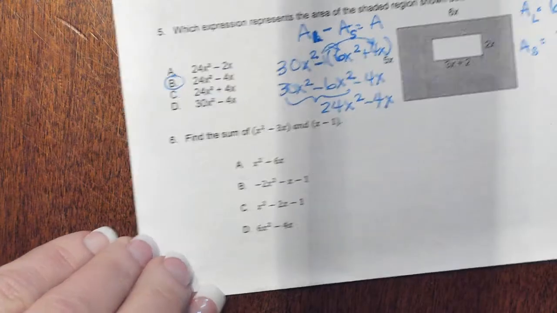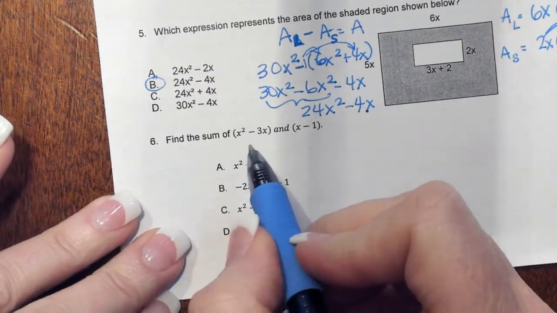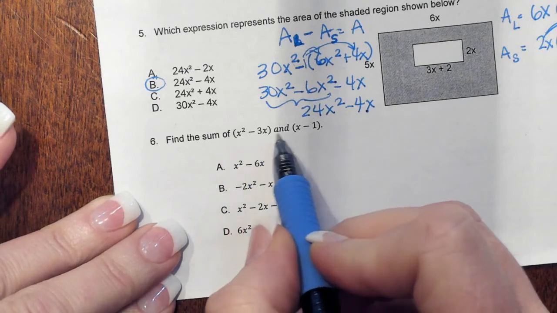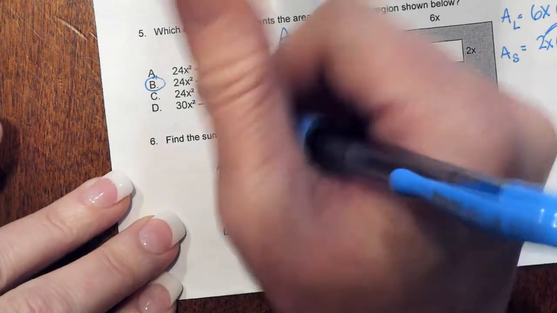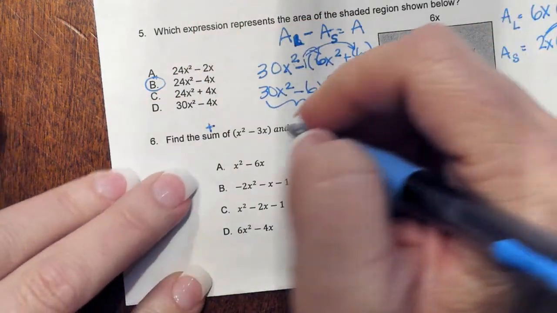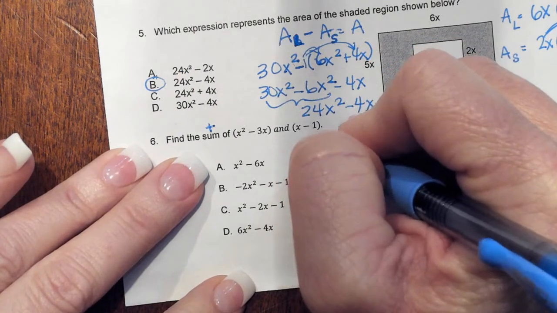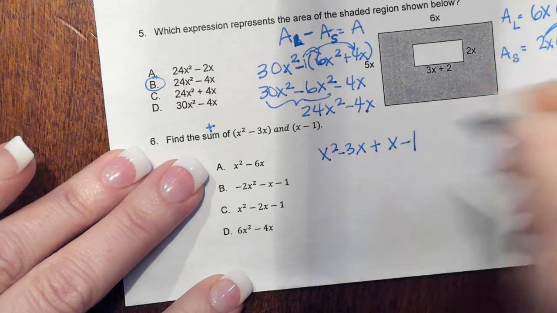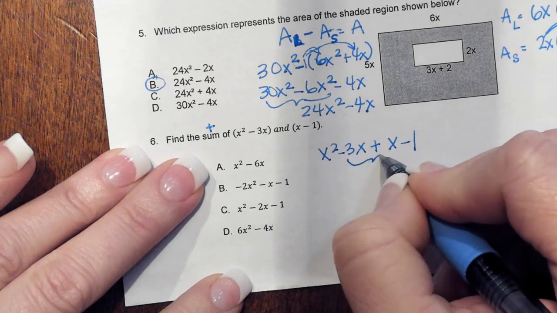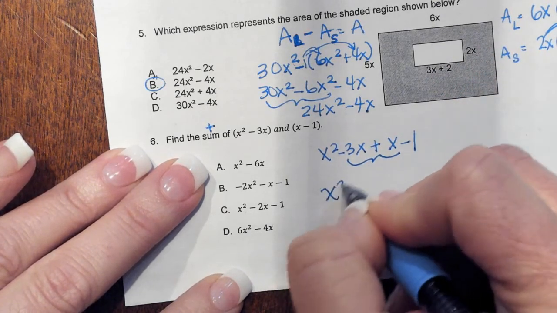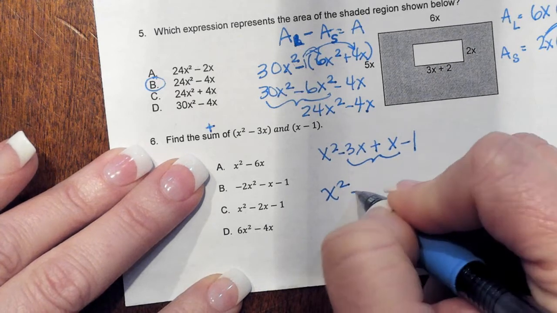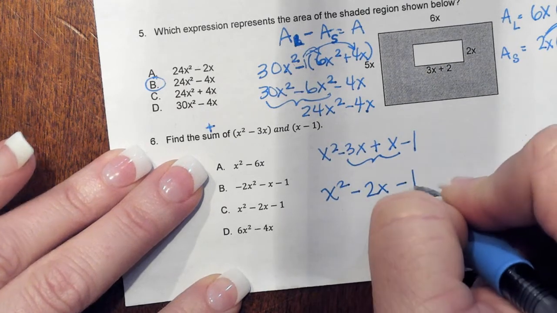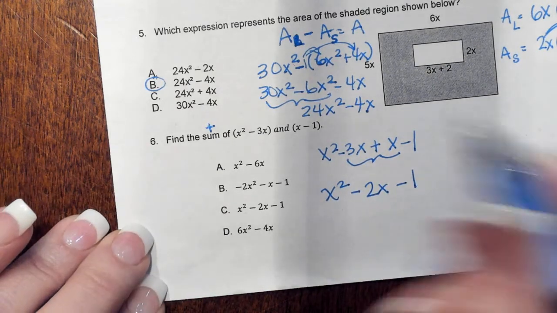Okay, number 6. I need to find the sum between x squared minus 3x and x minus 1. So sum means we are adding. So I'm going to say x squared minus 3x plus x minus 1. Here are my only two like terms, so I'm left with x squared, and negative 3x plus x gives me a negative 2x, and I bring down the minus 1. So that means my answer is C.